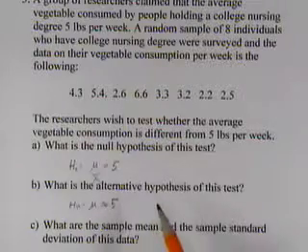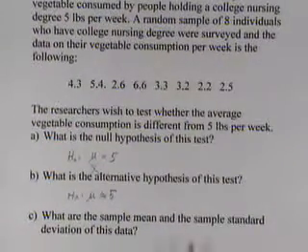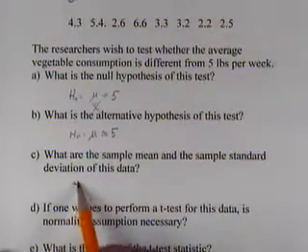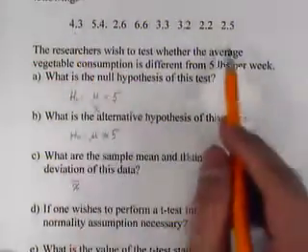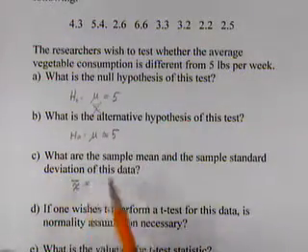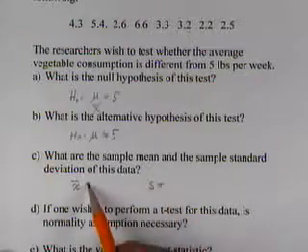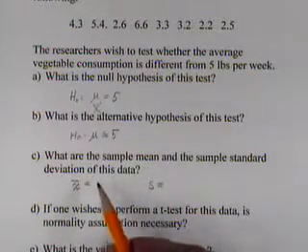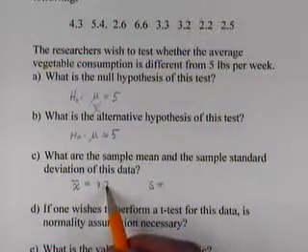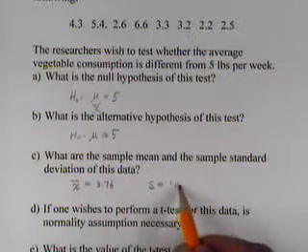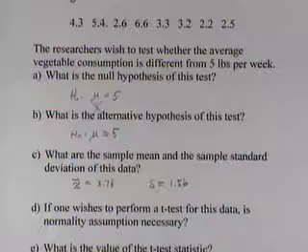Okay. And what are the sample mean and sample standard deviation? You have to calculate them using the data, right? Using this data, you calculate the sample mean and the sample standard deviation. So what are these? 3.76 and 1.56. So that's your sample mean and sample standard deviation.